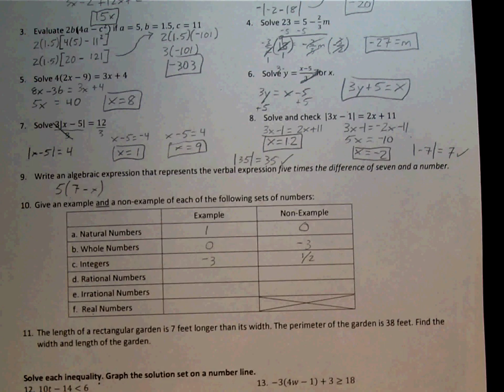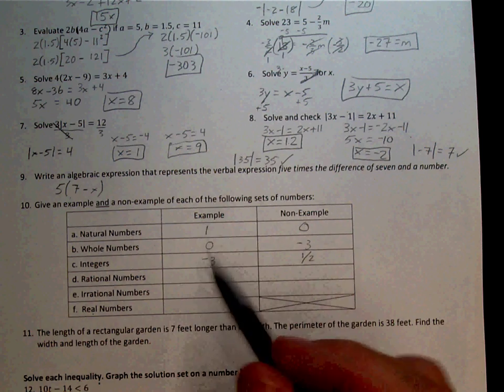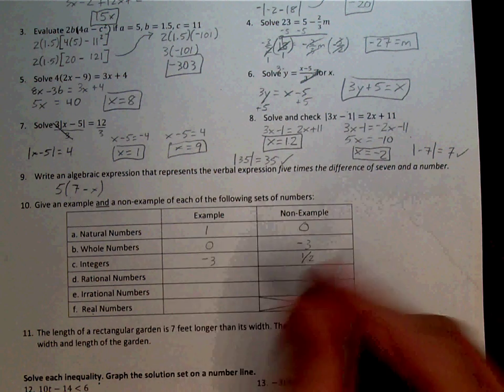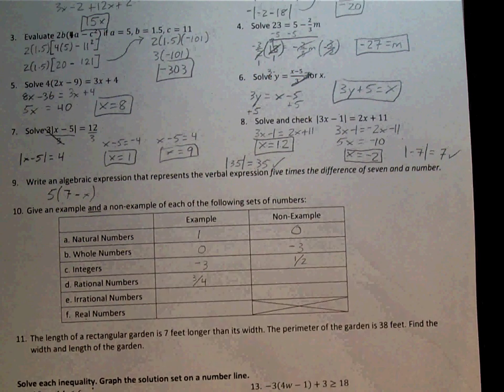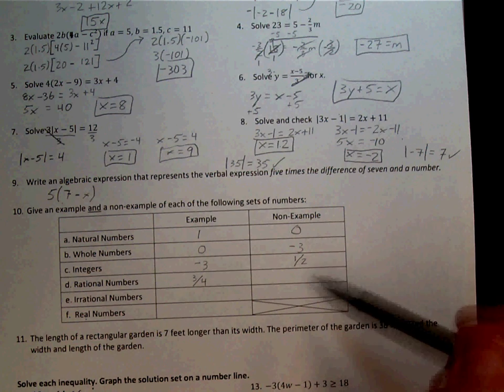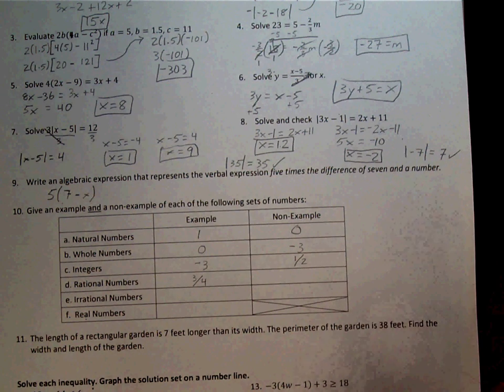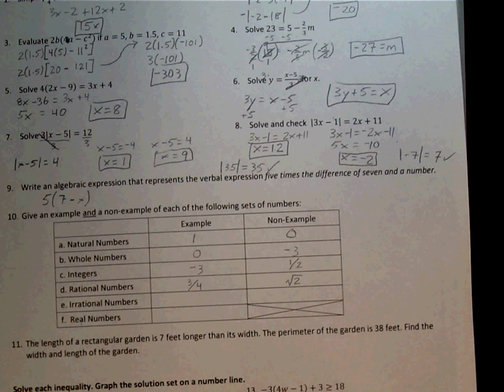Rational numbers. Rational numbers are numbers that can be written as fractions, or if they're decimals, they terminate or repeat. I'll just use a fraction. I'll do like 3/4. That's an example of a rational number. Something that's not rational would be like a square root that doesn't simplify to an integer or a rational number. Pi would be a non-example, or a decimal that goes on forever and doesn't repeat. I'm going to use like square root of 2. I wouldn't want to use like square root of 4, because square root of 4 is just 2. It would be rational rather.